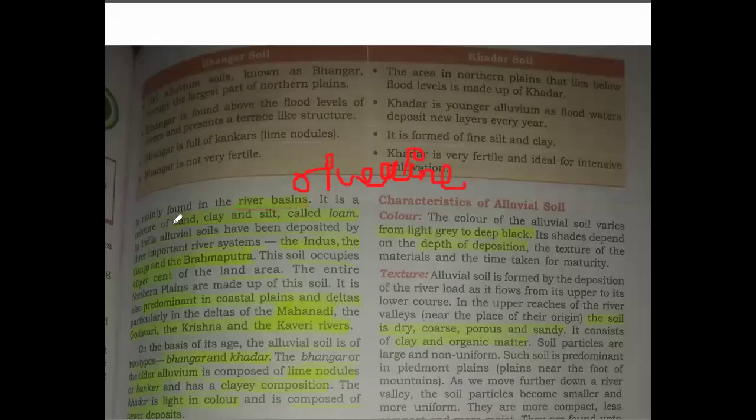It is a mixture of sand, clay, silt called loam. So all these three together is called loam. In India, alluvial soils have been deposited by three important river systems. Indus, remember this, they can ask you in MCQ. So Indus, Ganga, Brahmaputra. They are known as three important river systems to deposit the Indian alluvial soils.